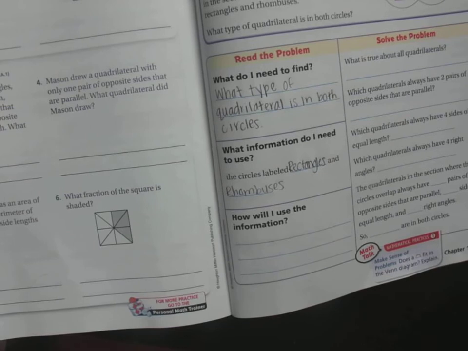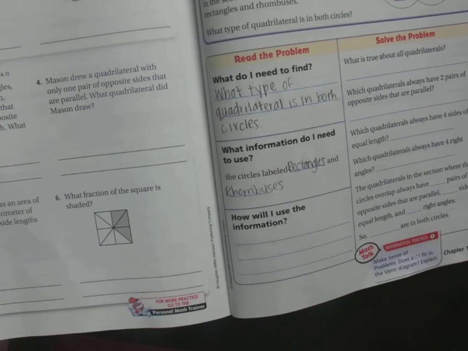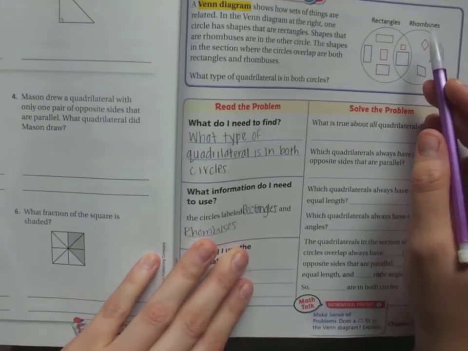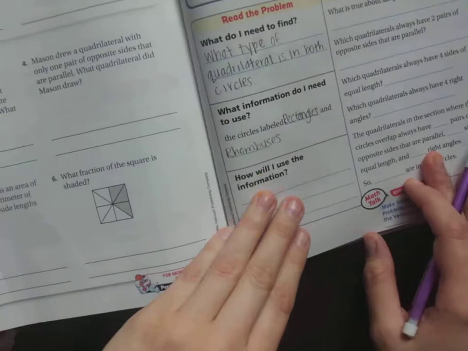All right, how am I going to use this information now to figure out what is in the overlapping circle?